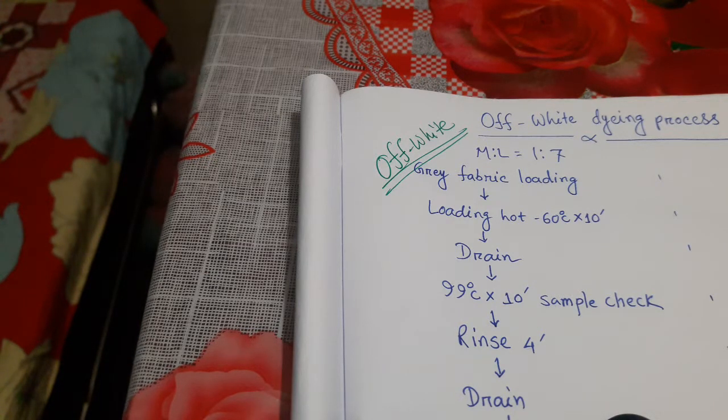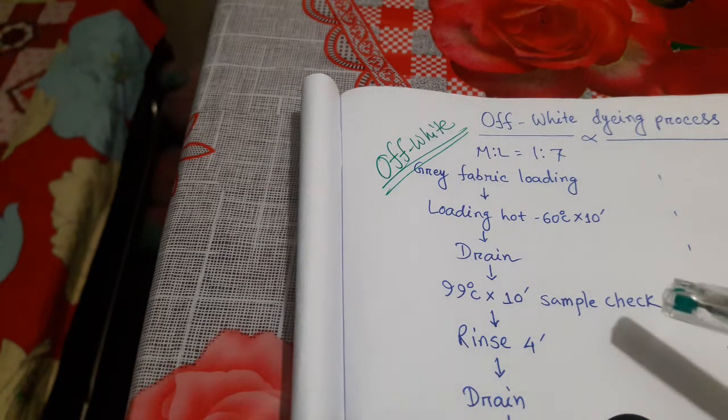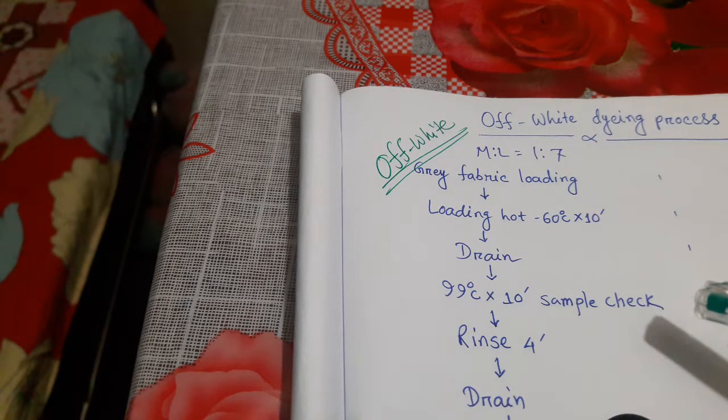I'm also well. For that, I'm going to discuss off-white and white processes in this video. First of all, I'm telling about the off-white process. After that, I'll differentiate between off-white and white processes.